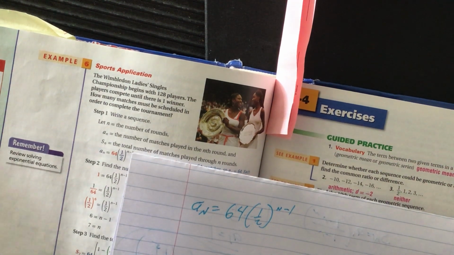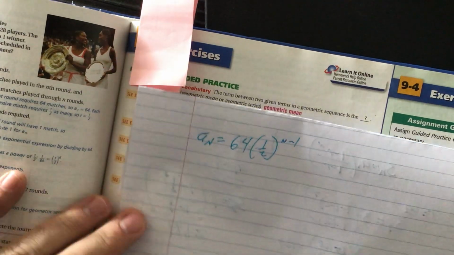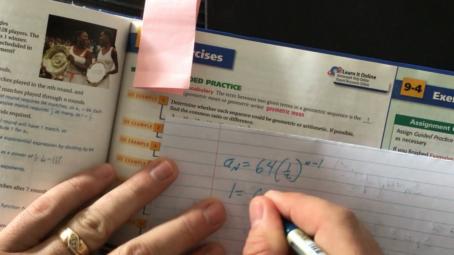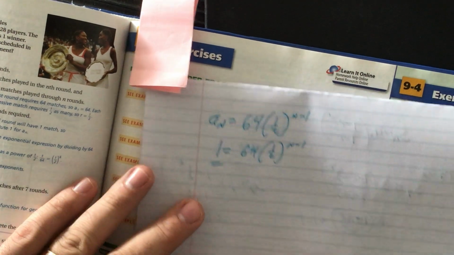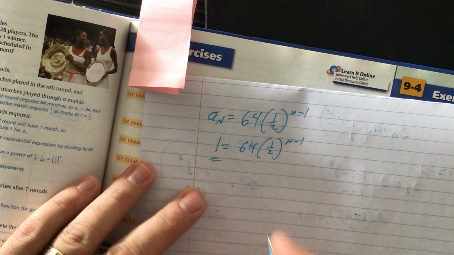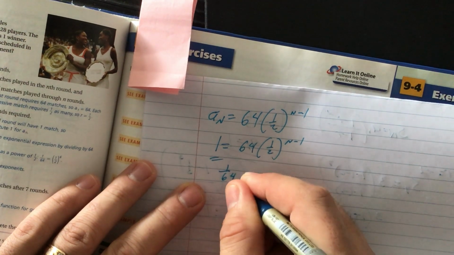Okay, how long until there is one left? So I'm going to solve this, hopefully, for one team left. So I'm going to divide by 64 first.